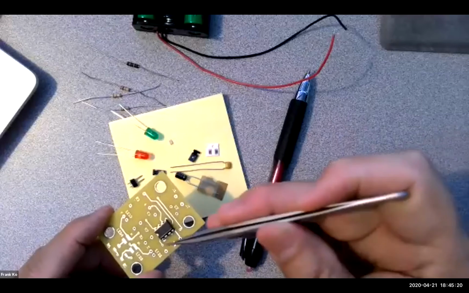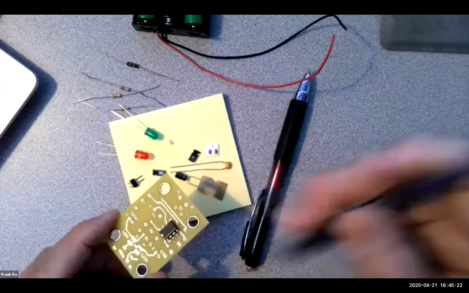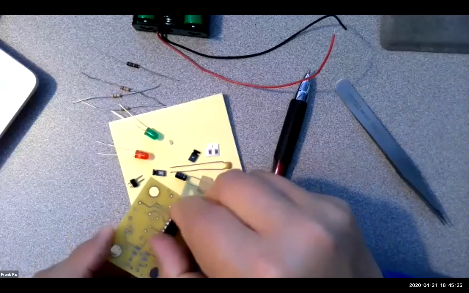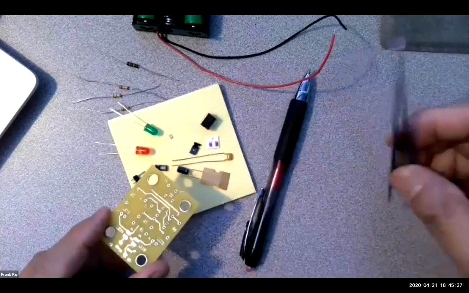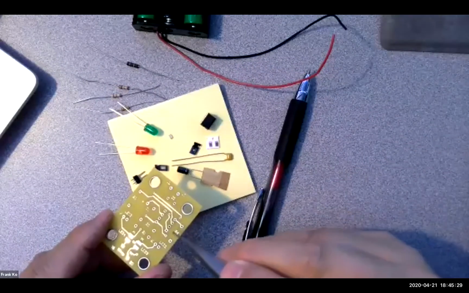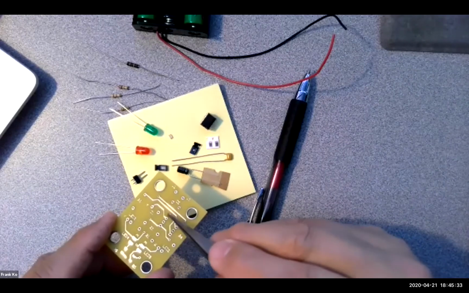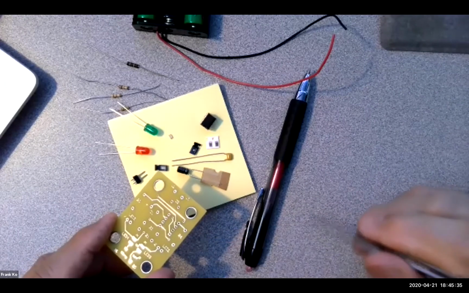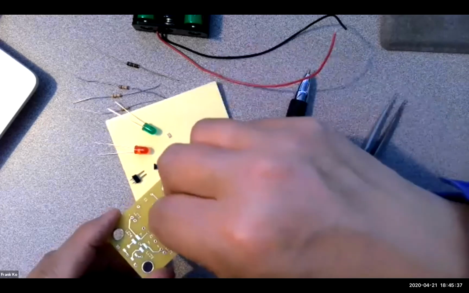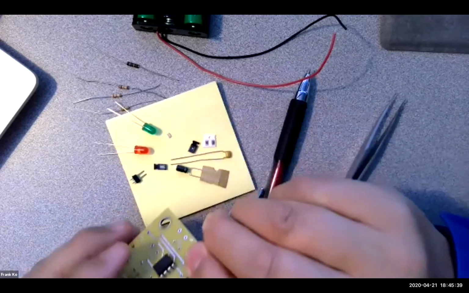How do we know that? Because the pin that is right next to the notch is pin 1. And how is pin 1 identified on the board? Pin 1 is identified on the board by virtue of a square trace of these 8 that are set up for the chip.